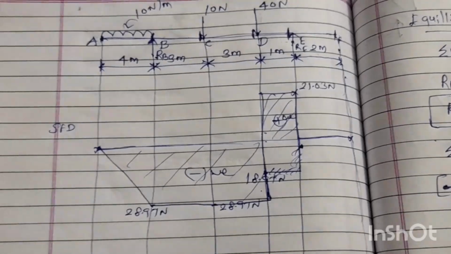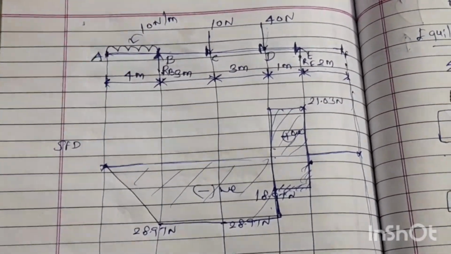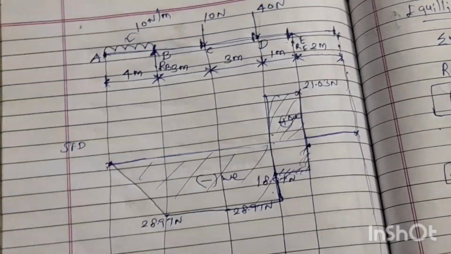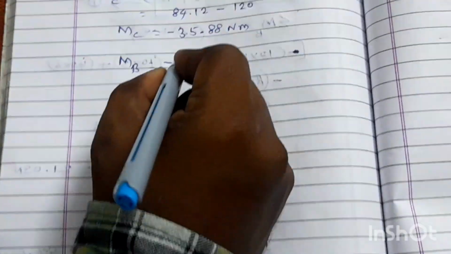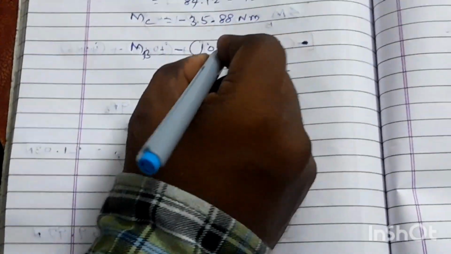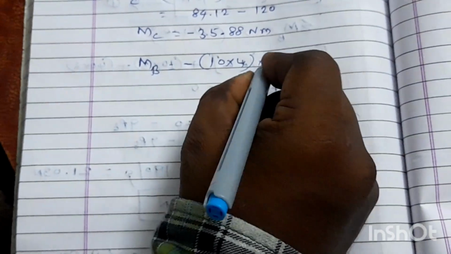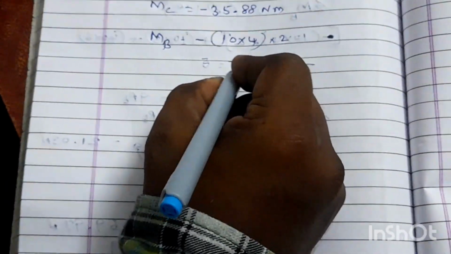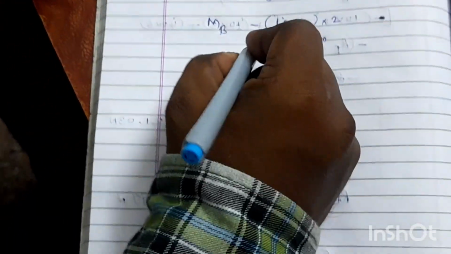That will be the bending moment, and due to the downward force, negative bending moment will be produced. So 10 into 4 is a point load acting at the center point, into 2 meter to the point B. So total it is minus 80 Newton meter. This is M at B.